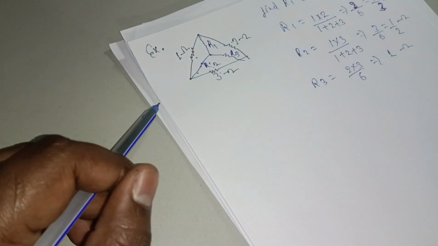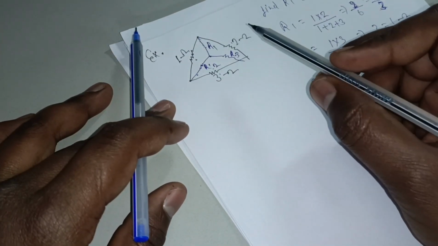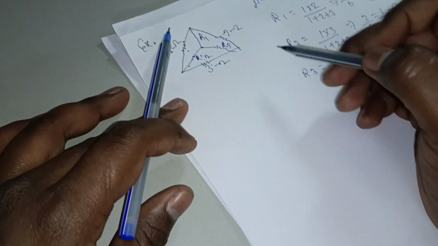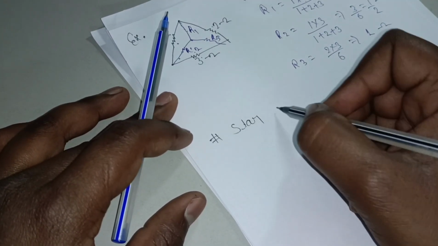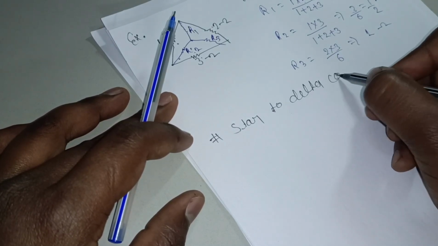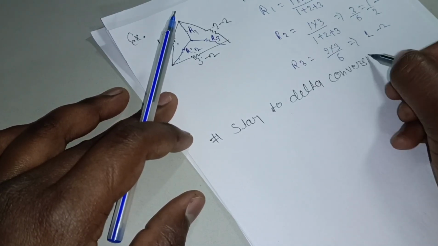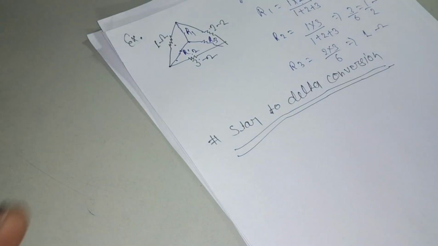So this is how we solve problems of delta to star conversion. Now we will see star to delta conversion. Okay, star to delta conversion.